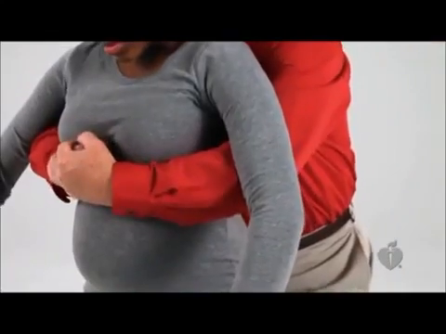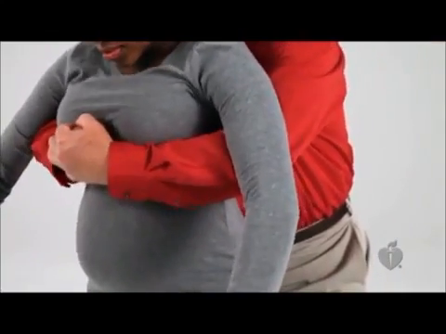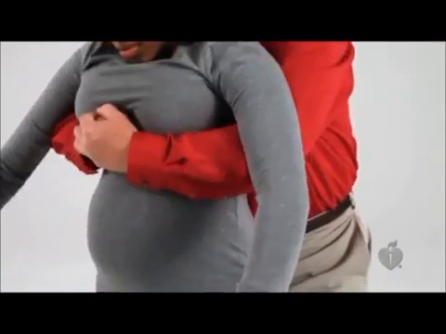If the victim is too large for you to wrap your arms around the waist, pregnant or overweight, for example, wrap your arms around the victim's chest and do chest thrusts instead of abdominal thrusts.